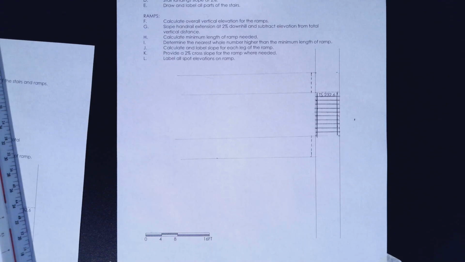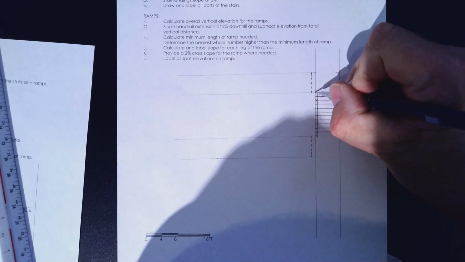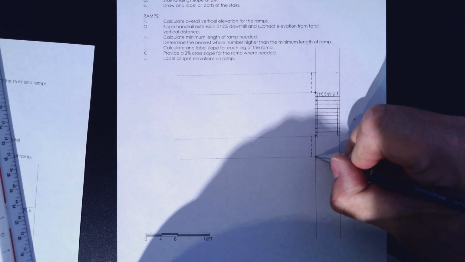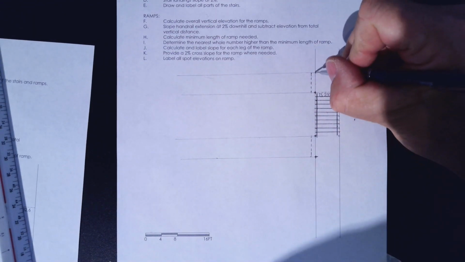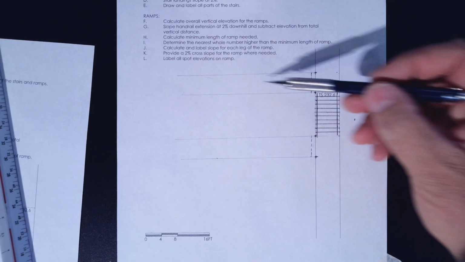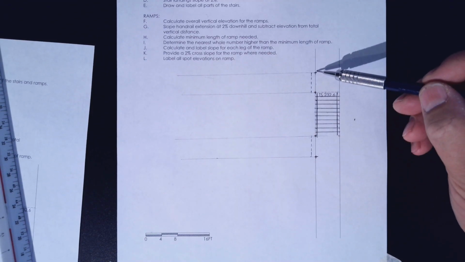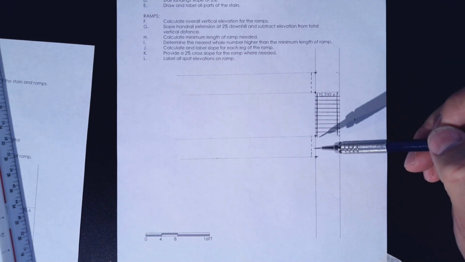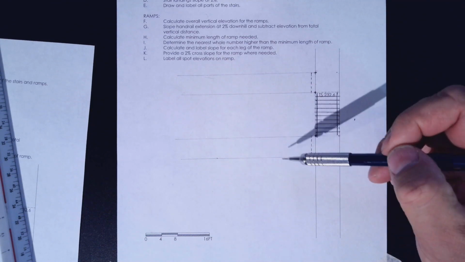So now we've got the landings at the top and the bottom. We need to determine the total height of the ramp. To determine the total height of the ramp, we've got to calculate the spot elevations for the top and the bottom of the landing, here and here. Because of the total slope, we've got to calculate this spot elevation down from here to here, so we can determine what the total vertical drop of the ramp is going to be, and that's how we can determine how long this ramp needs to be.